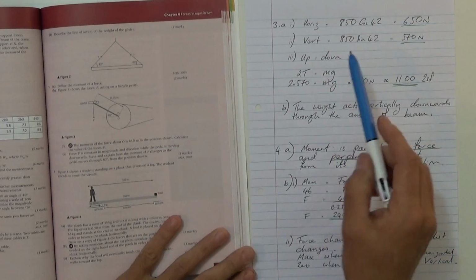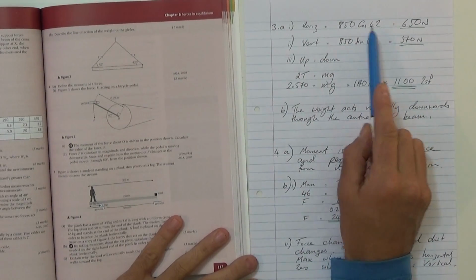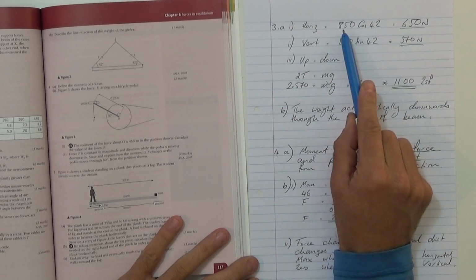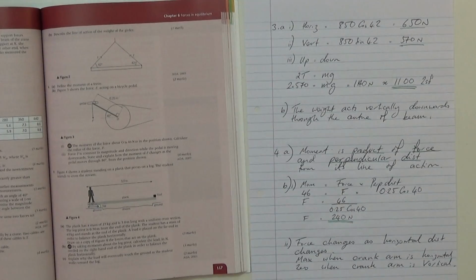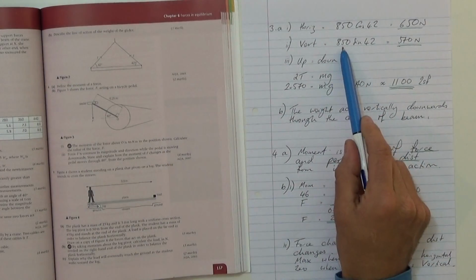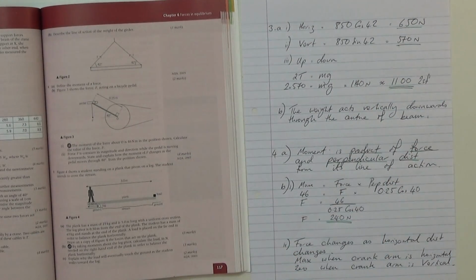The horizontal component is going to be cos 42 times the tension. So it's going to be 850 times cos 42, 650 newtons. Vertical, on the other hand, of course, is going to be sine 42, so that comes to 570 newtons. Now, question 3 wants you to find the weight of the girder.